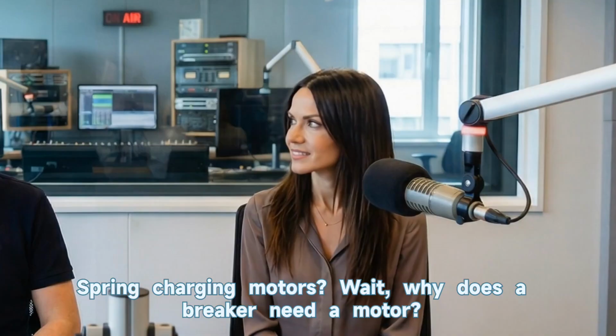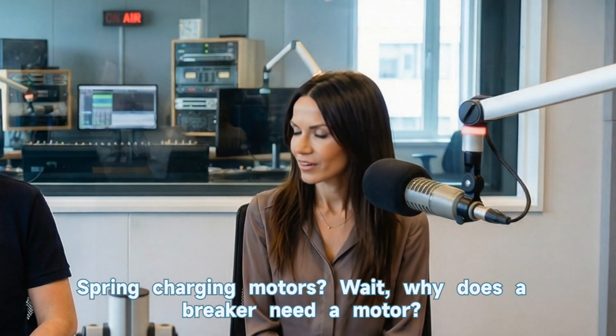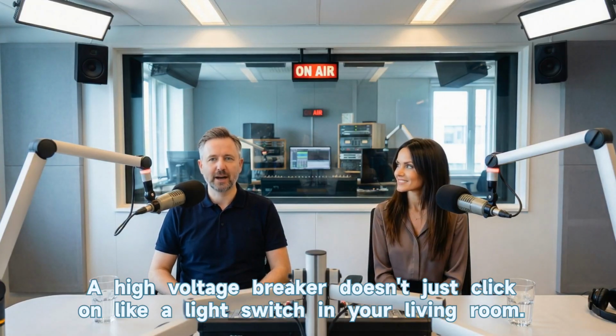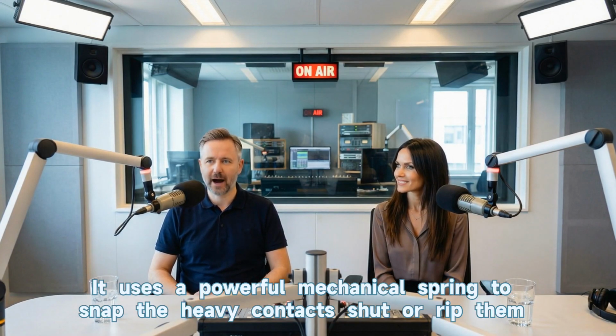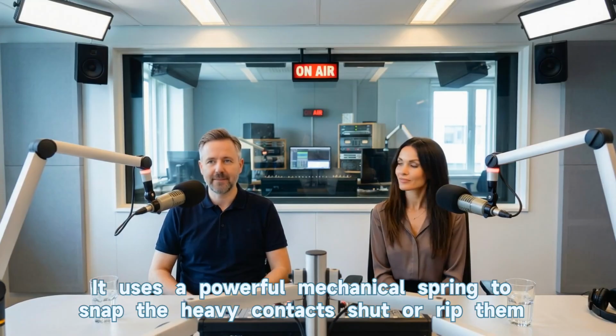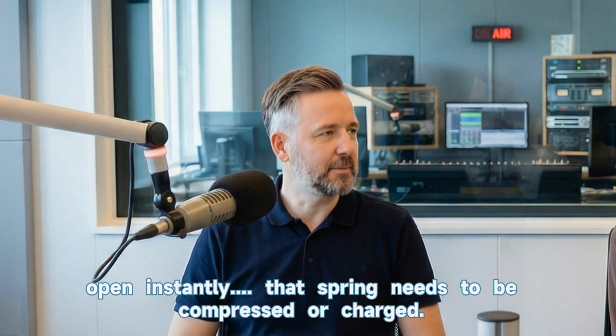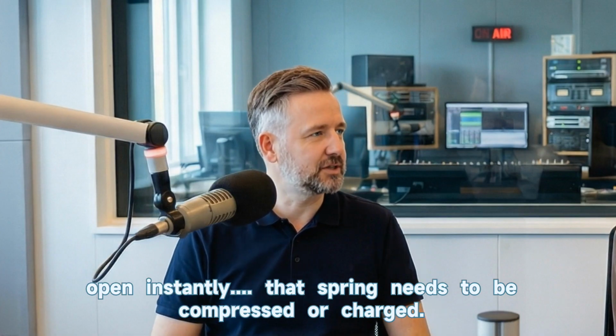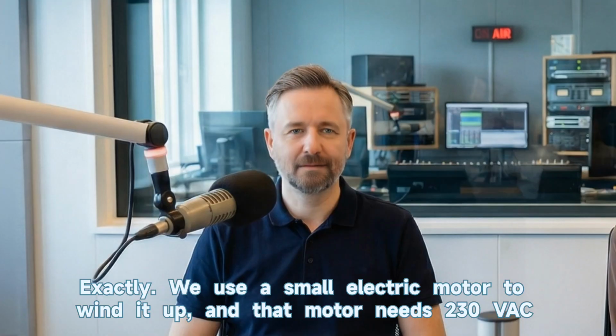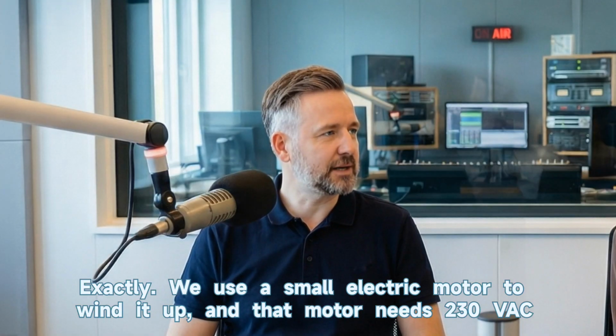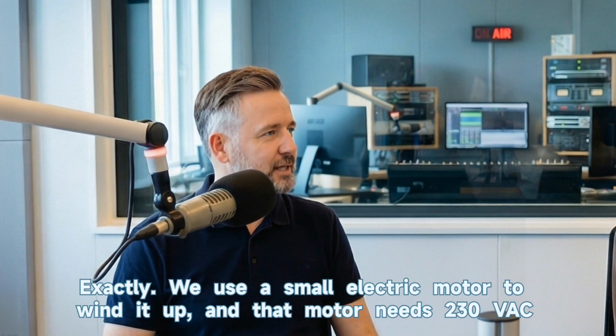Spring charging motors? Wait, why does a breaker need a motor? A high voltage breaker doesn't just click on like a light switch in your living room. It uses a powerful mechanical spring to snap the heavy contacts shut or rip them open instantly. That spring needs to be compressed or charged. And the motor does that. Exactly. We use a small electric motor to wind it up, and that motor needs 230V AC to run.